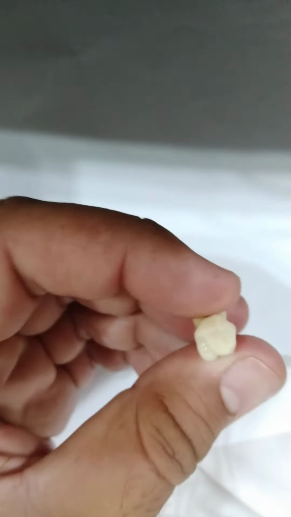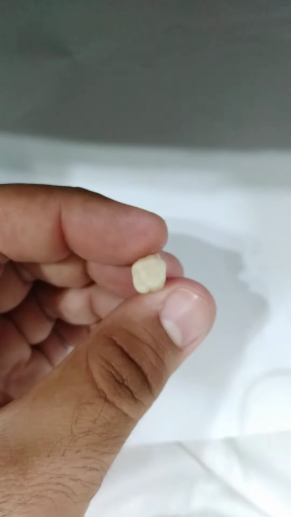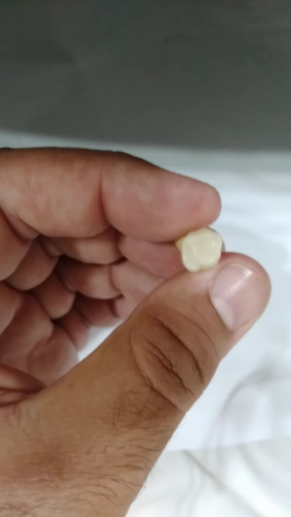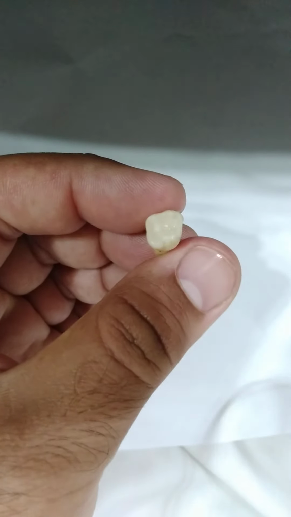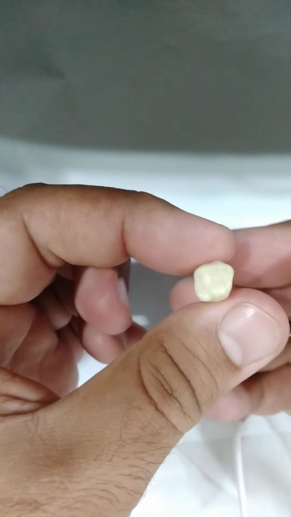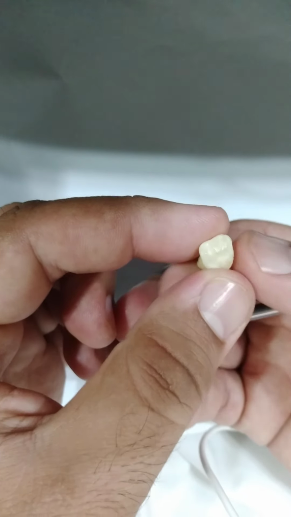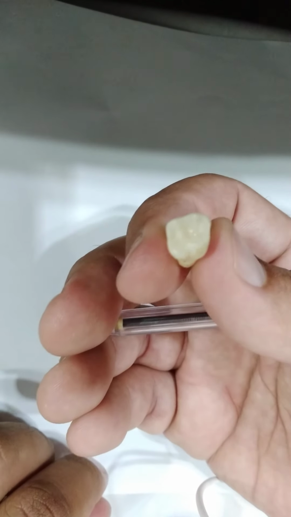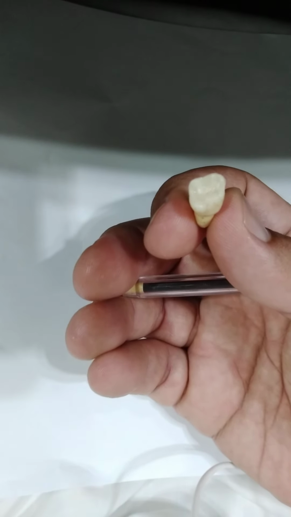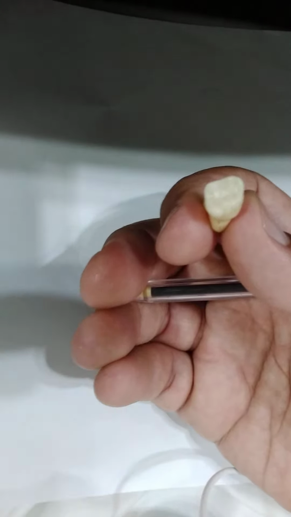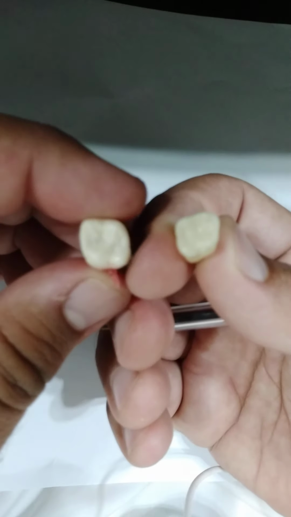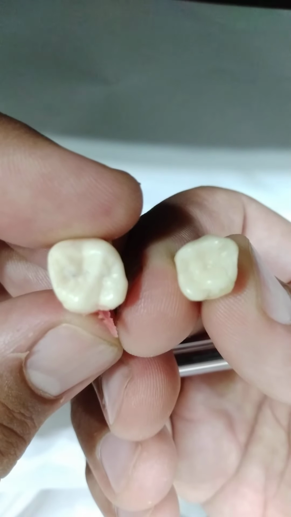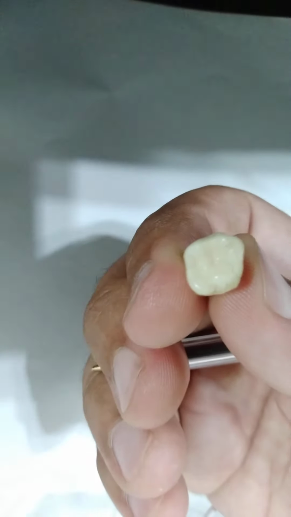Now we come to the maxillary second molar. It closely resembles the permanent maxillary first molar, but is smaller in all dimensions. This is the permanent maxillary first molar. It is closely resembling this tooth, but is smaller in all dimensions.